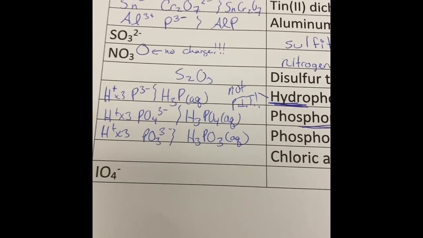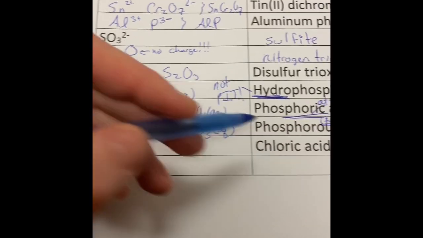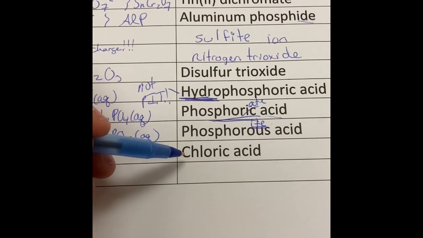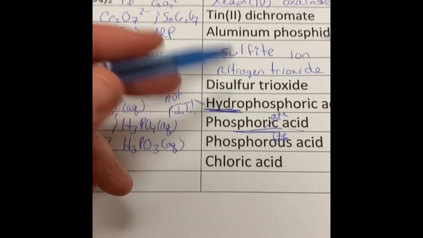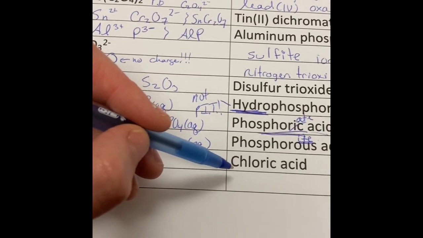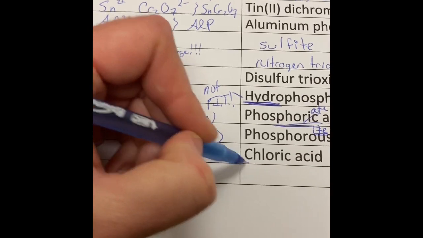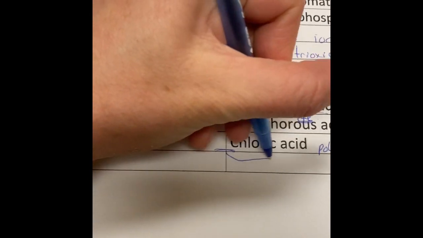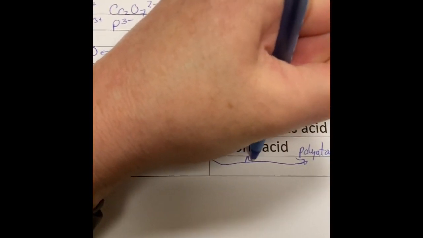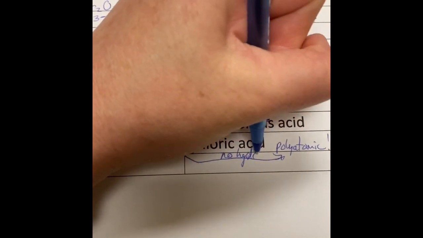Now, in case these didn't help you clarify, when we get to this one, oftentimes people have seen hydrochloric acid so much, which is HCl, that we get excited and we draw HCl. But this doesn't have hydro, therefore it's a polyatomic ion. No hydro tells you it's a polyatomic ion.